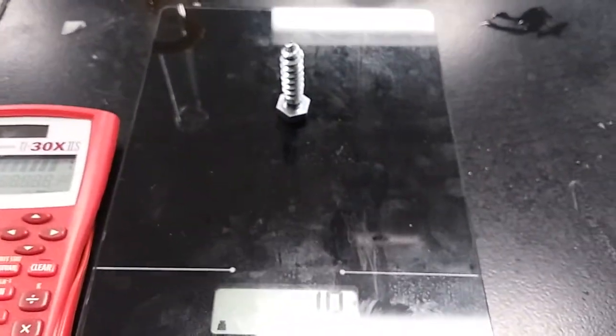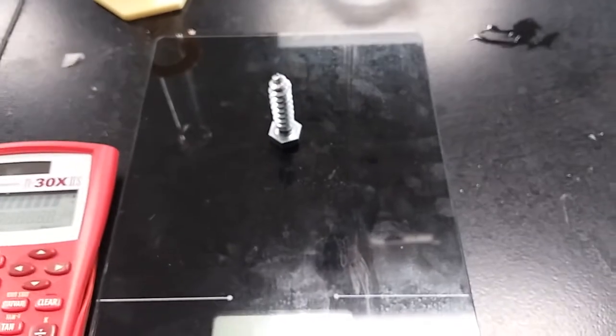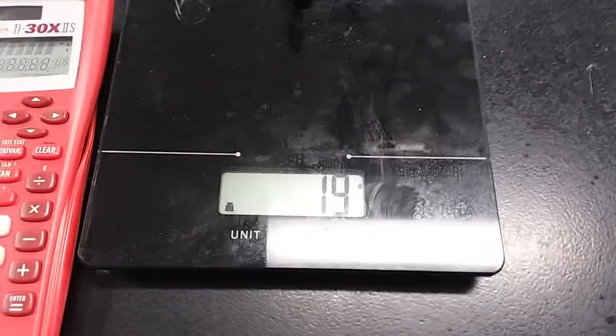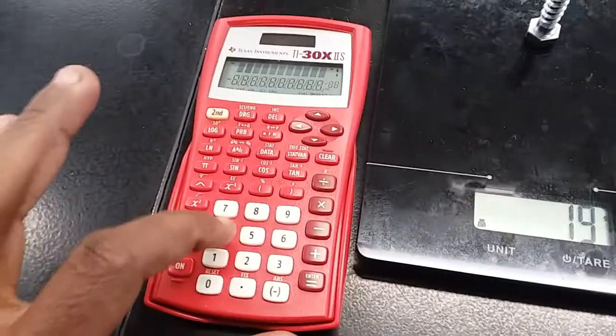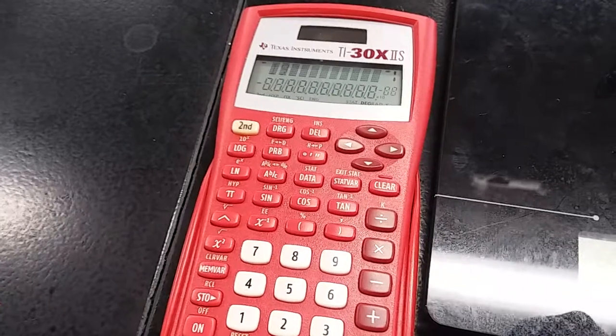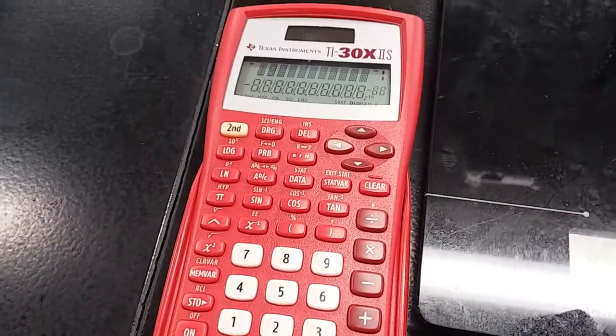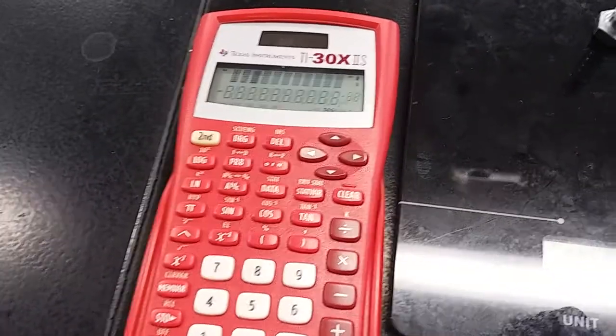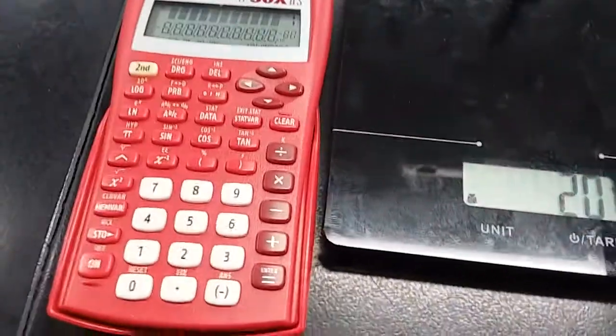I'm going to place the object, just for the heck of it, in the middle of the scale, and I'm going to get 19 grams. Why do I put 19 in my calculator first? Well, displacement is mass divided by density, so I'm going to put my mass first, then I'll divide. So we got 19. Okay.